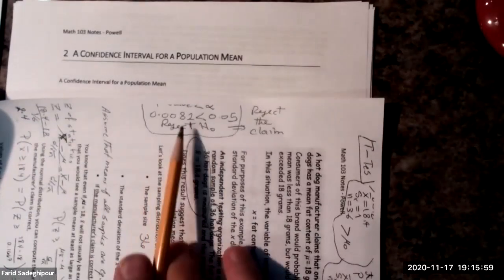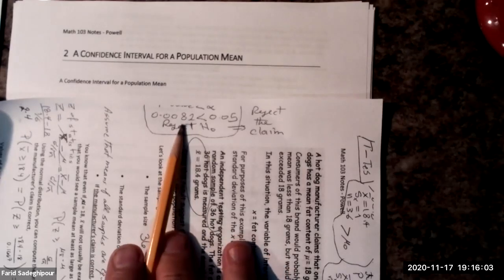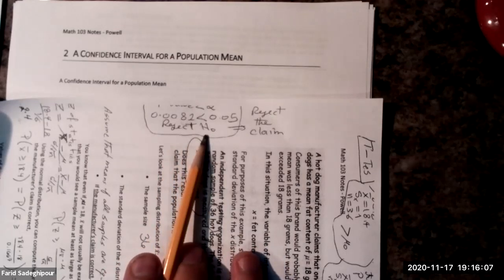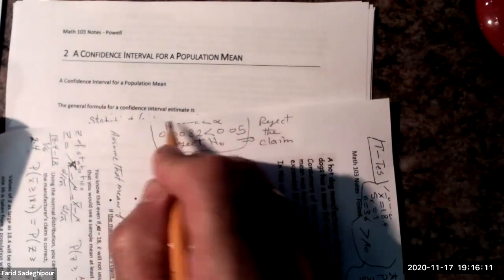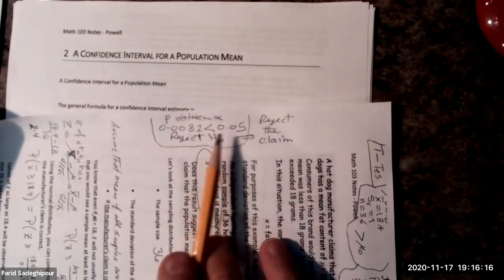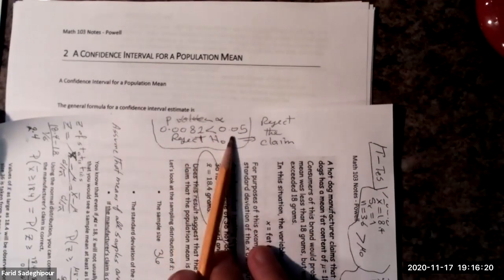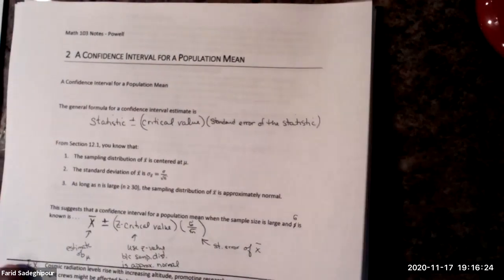All right, once we find the p-value, if the p-value is less than alpha, we always reject H0. If the p-value is less than 5%, we reject H0. If the p-value is greater, then we accept H0. We do not reject.